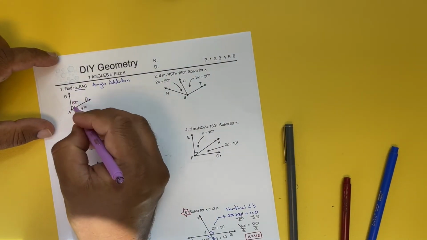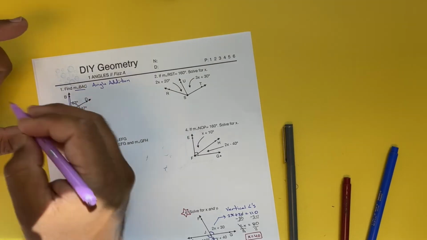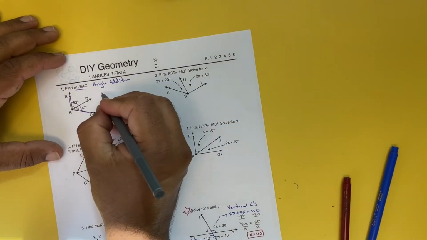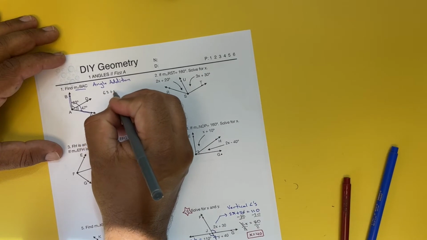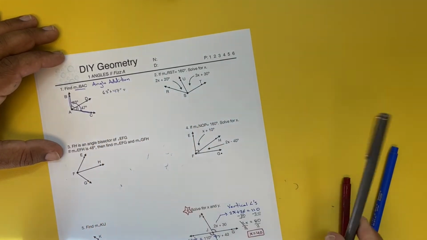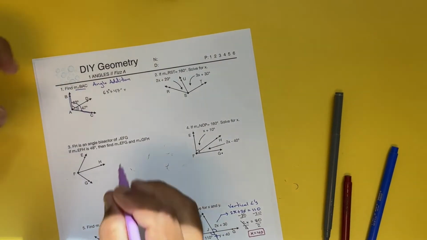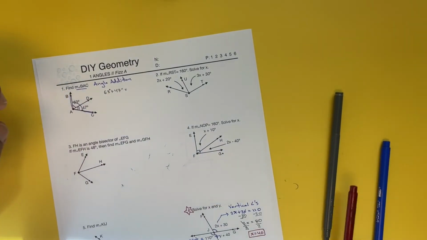Angle BAC is the whole angle. So I've got 63 plus 47 will equal angle BAC. So if I add those together, I get 110.